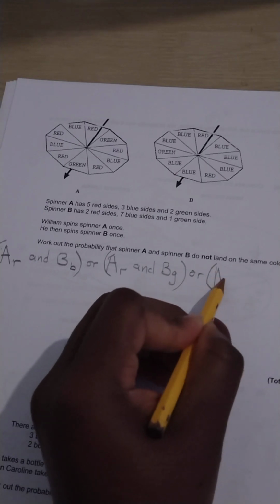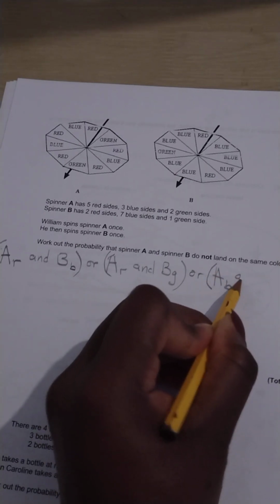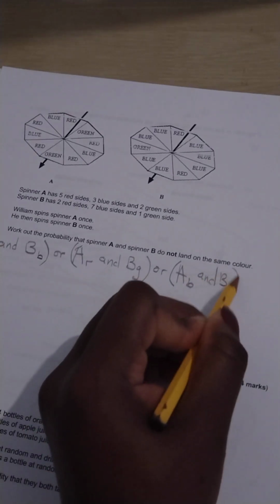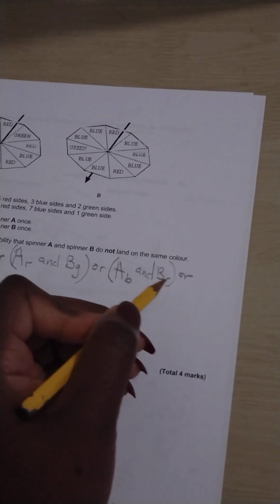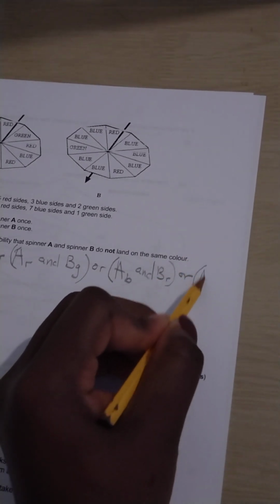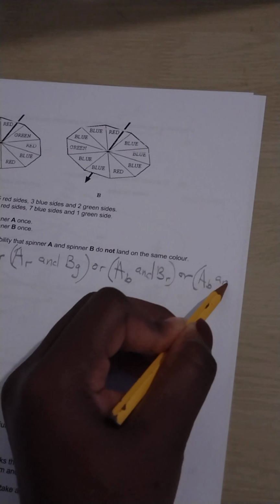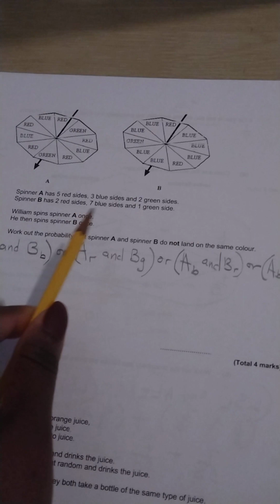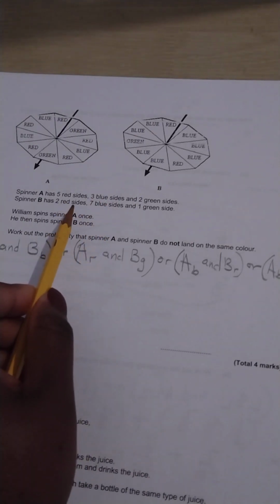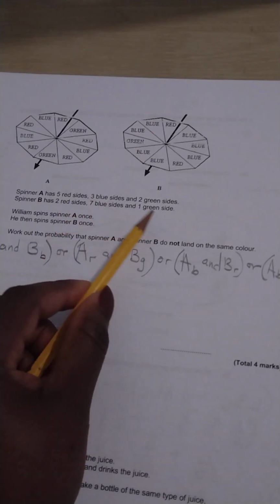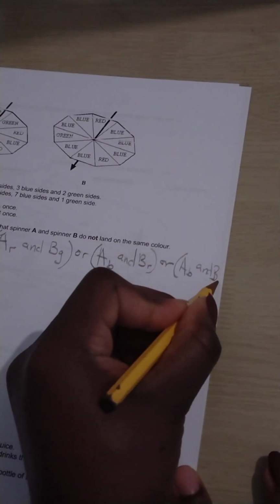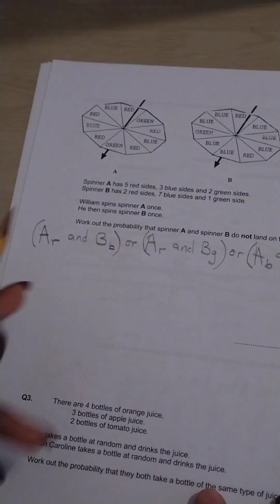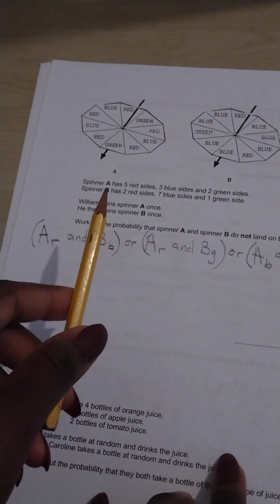A could land on blue and B lands on red, or A lands on blue and B lands on green.